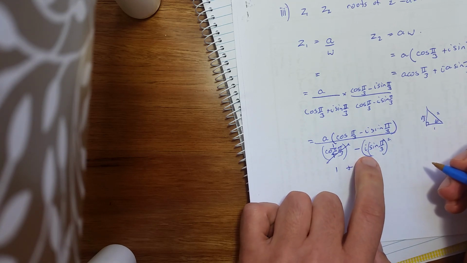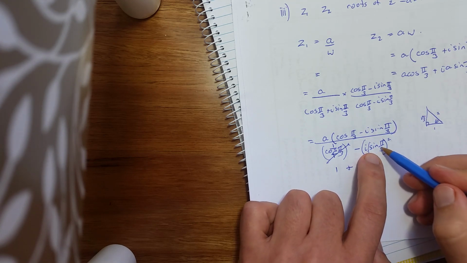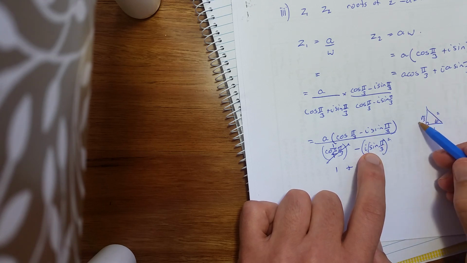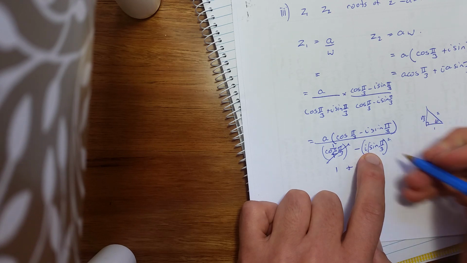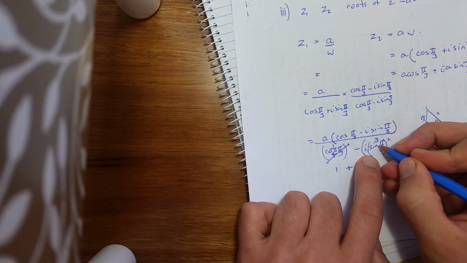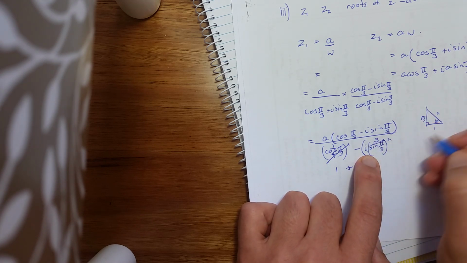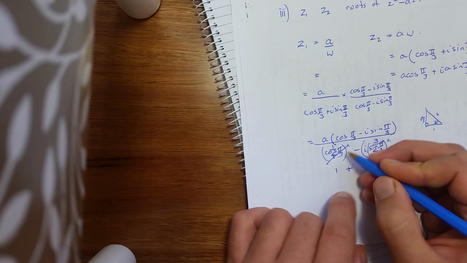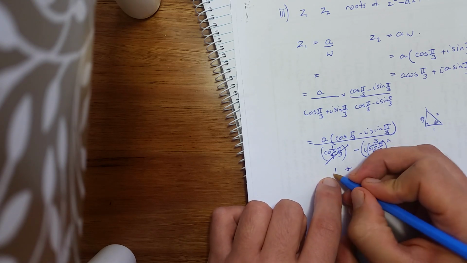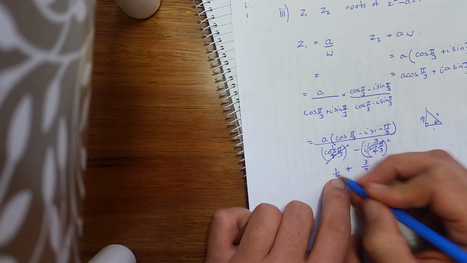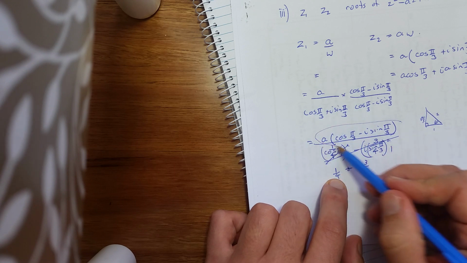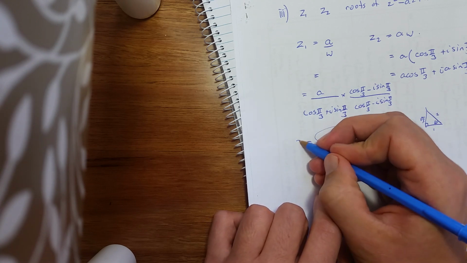Sine of pi on 3 is root 3 on 2, but I have to square it, so root 3 squared is 3, over 2 squared is 4. So I've got 3 over 4 plus 1 over 4, which gives you 1. So that whole denominator disappears, and that's your expression for Z2.